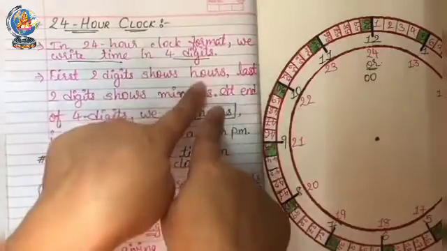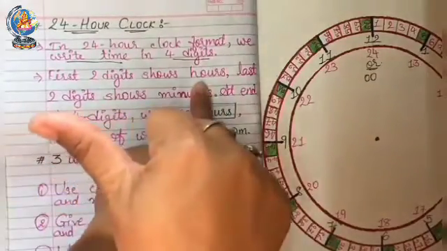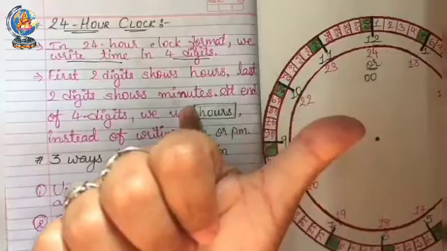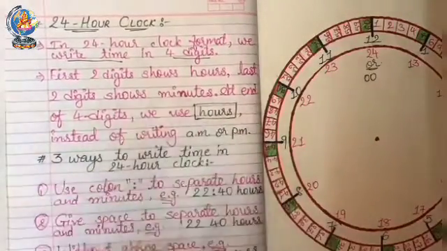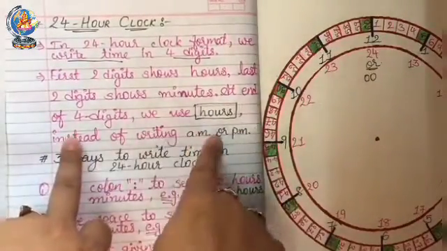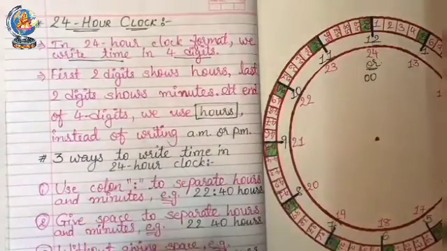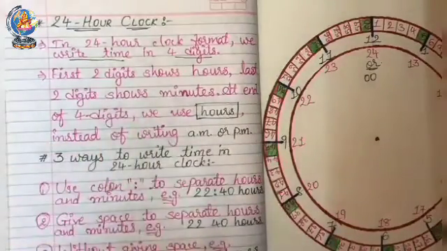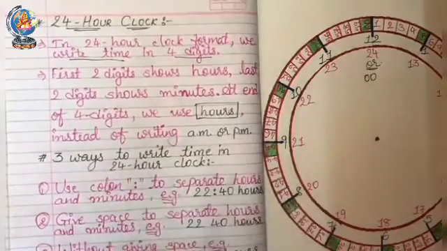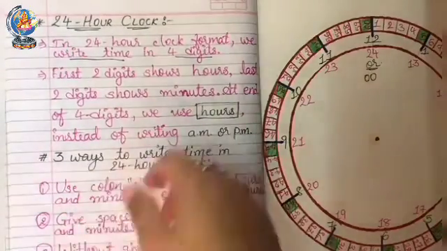Left side hour, right side minute. Clear? And we used to write hours instead of writing AM or PM. Oh, I think we have learned this. It's very easy. We learned about AM and PM, right? Suppose, let me give you one example here.